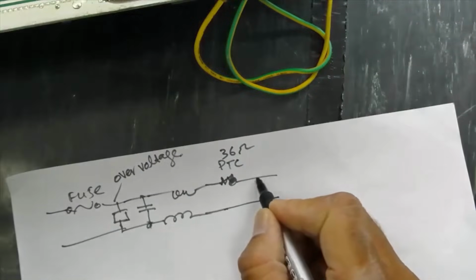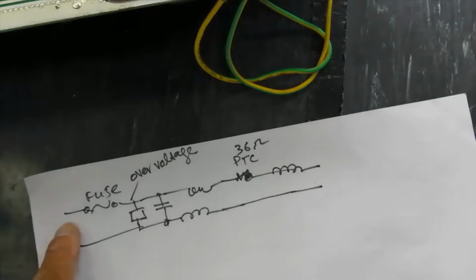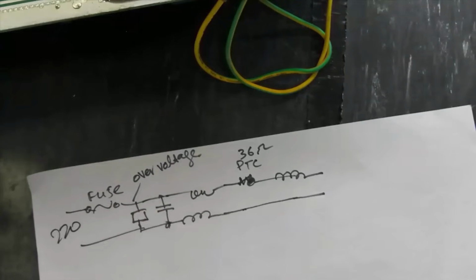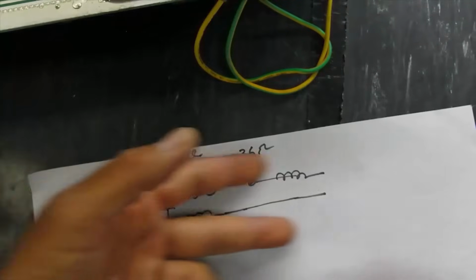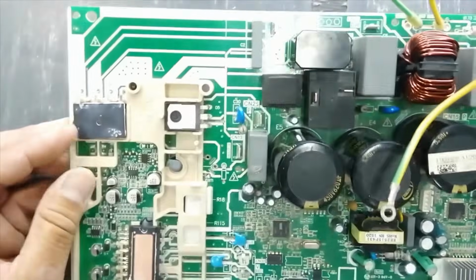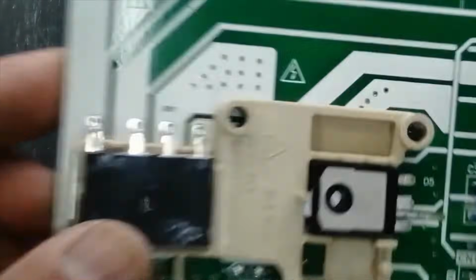Now we got AC 220 volt, started from here and reached here. What is here? Here is a bridge rectifier.